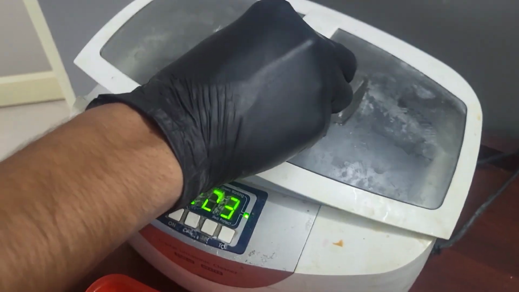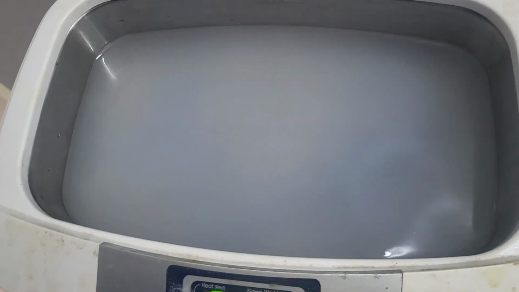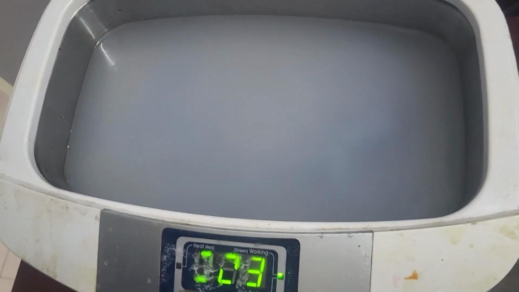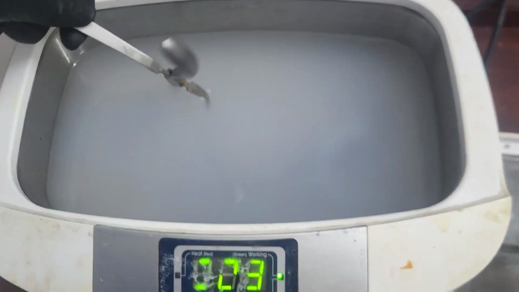The ultrasonic cleanser machine has completed the timing, and you can see the resin has been deposited down, and excess resin has come out from the model. Models are all retrieved outside.